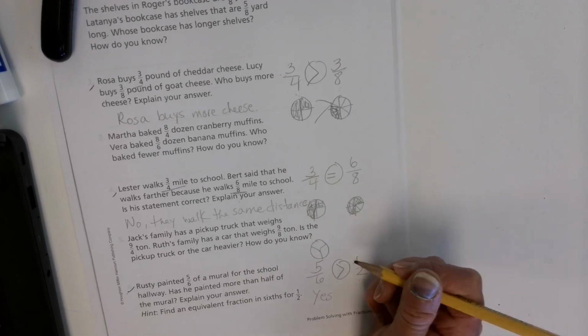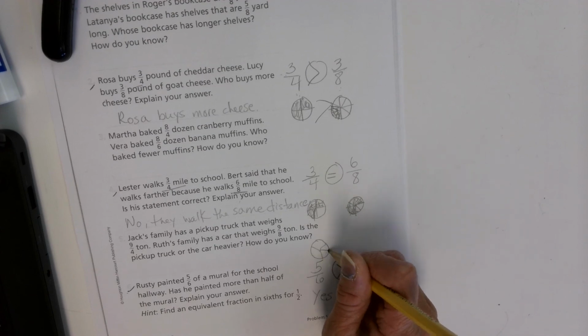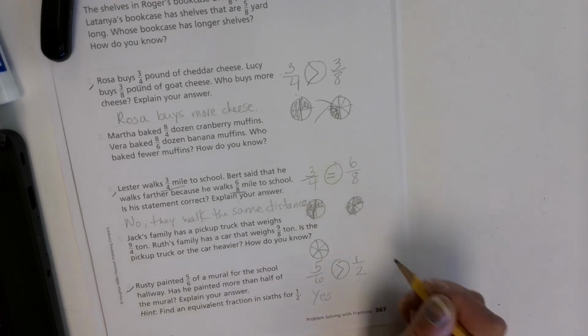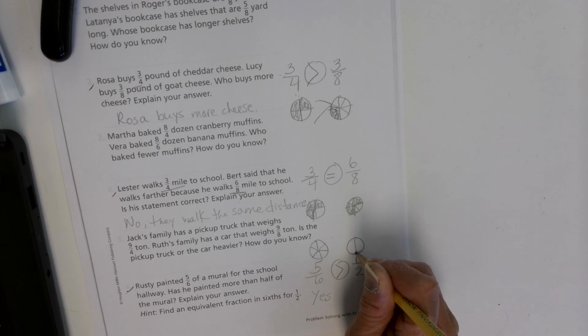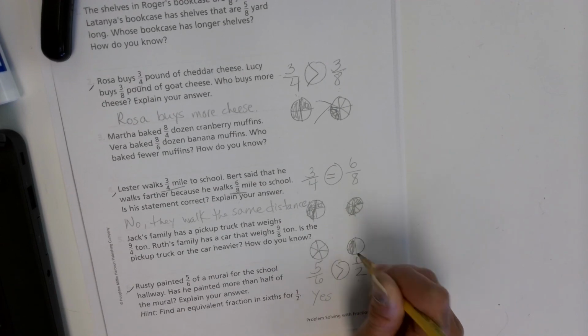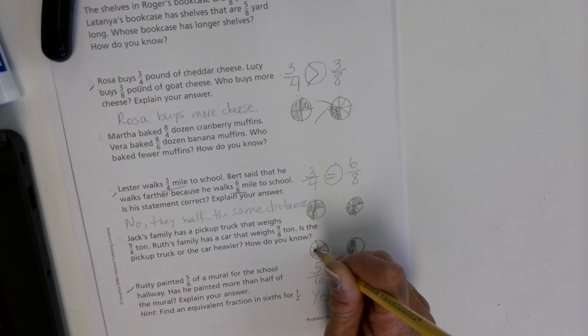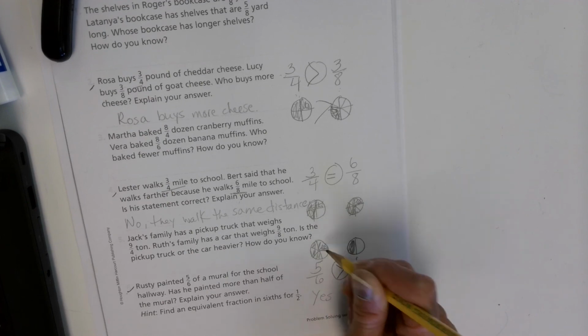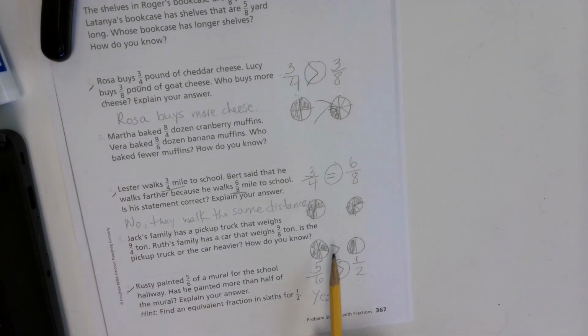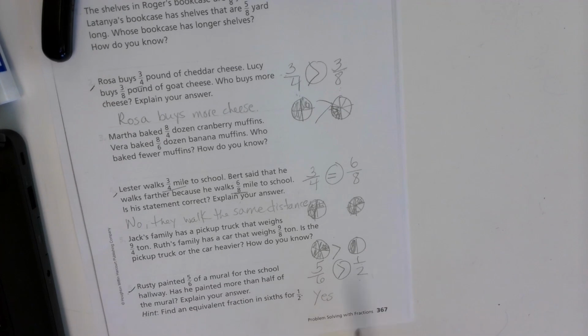If that was tricky for you, you could divide this into 6. Do your peace sign first, which gives you thirds. Divide your thirds in half to get your 6. Here's my half. And then I could do 1, 2, 3, 4, 5. And then I can really visually see 5/6 is greater than 1/2.